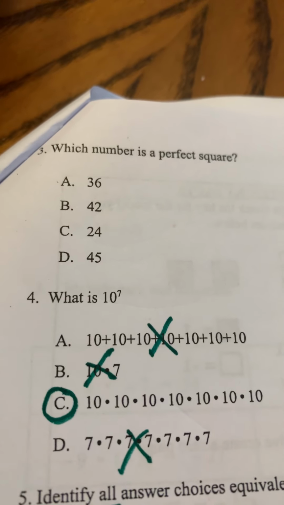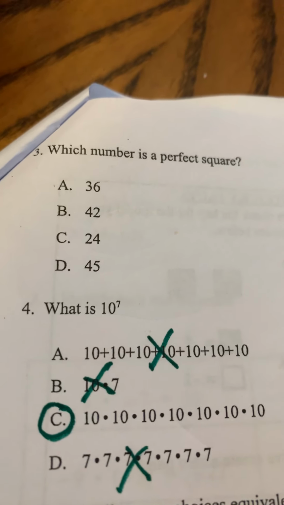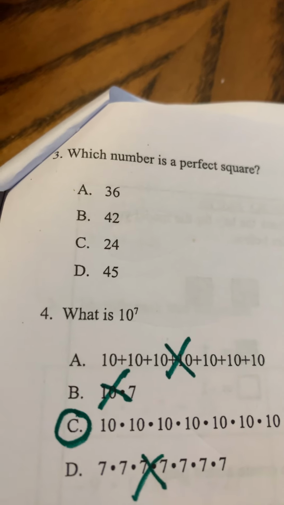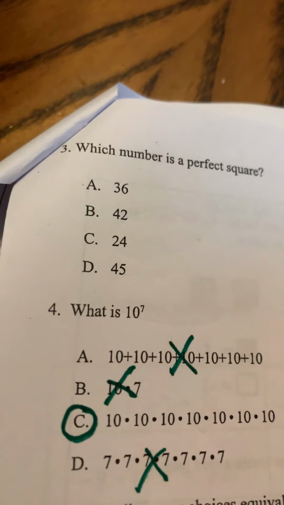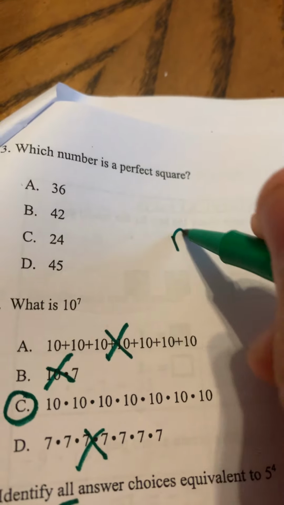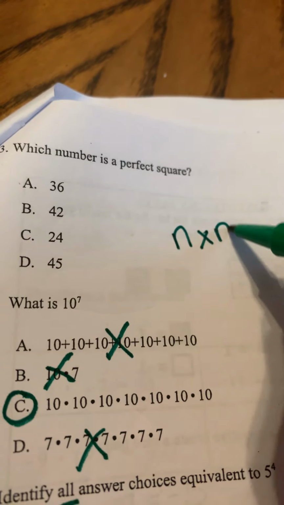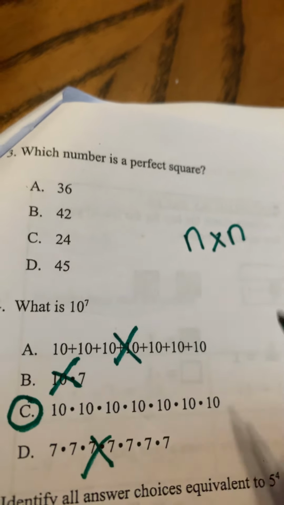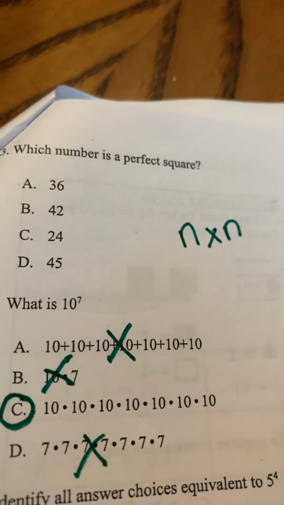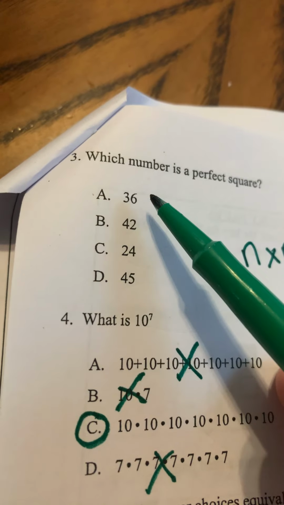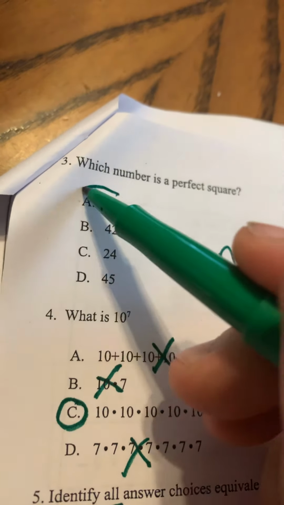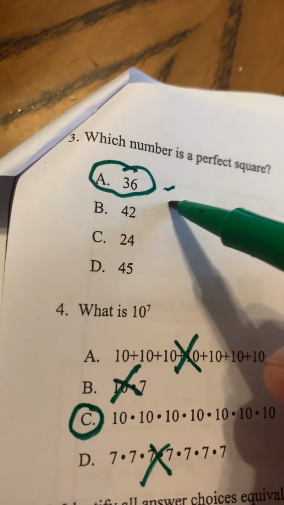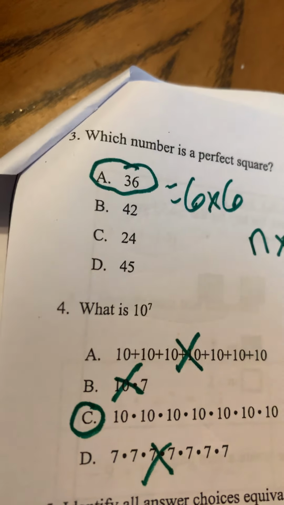I'm sorry, number 3. So which number is a perfect square? Okay? Well, perfect squares are one of those you probably would have memorized. But again, a perfect square is we're going to take a number, so I'm just going to call that number n, and I'm going to multiply it by itself. So n times n. Okay? Well, the only one that I can multiply a number by itself would be 36. That's 6 times 6.